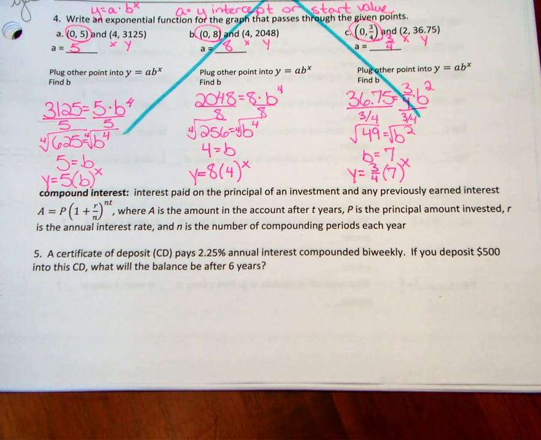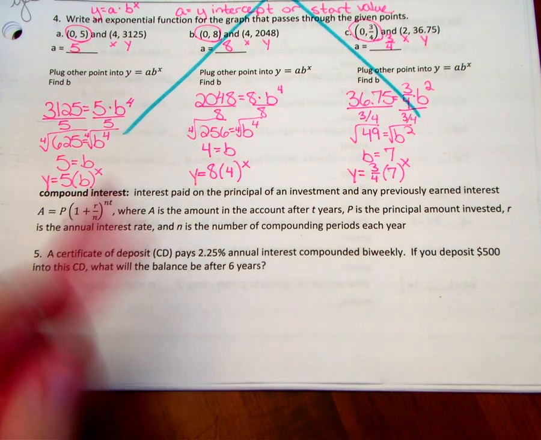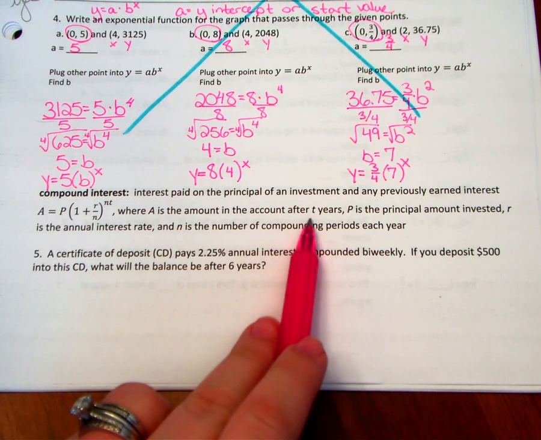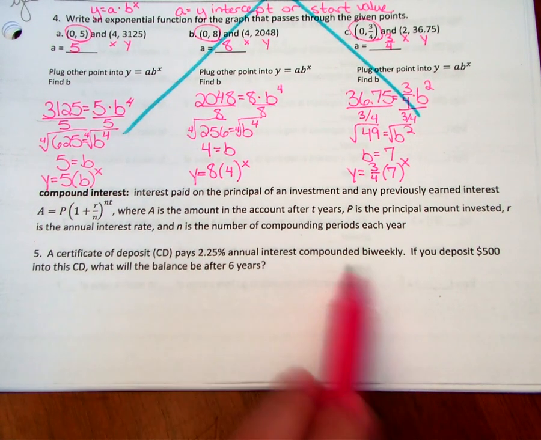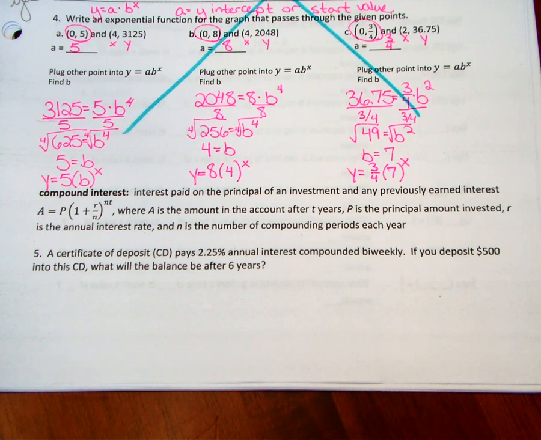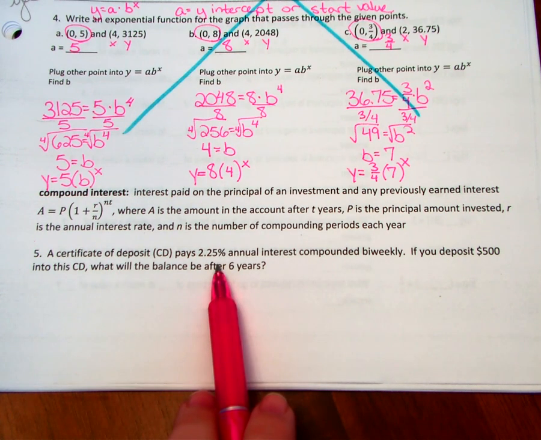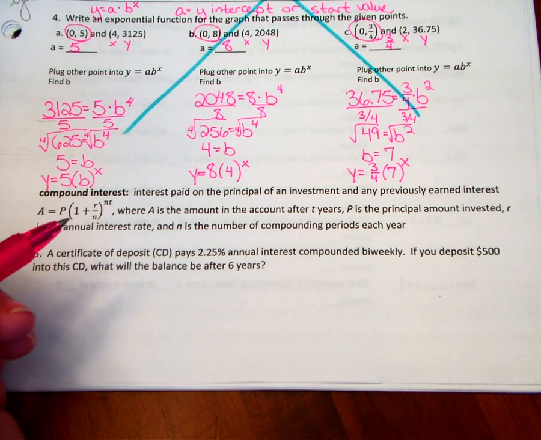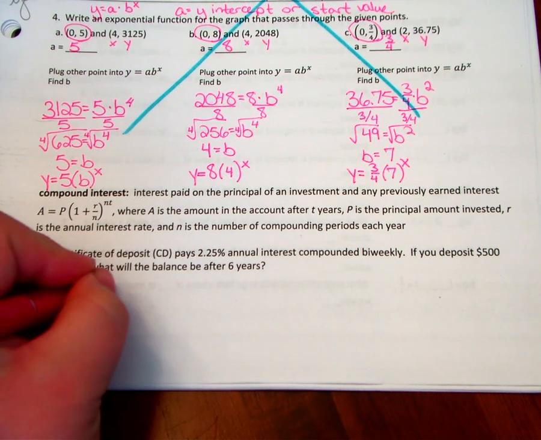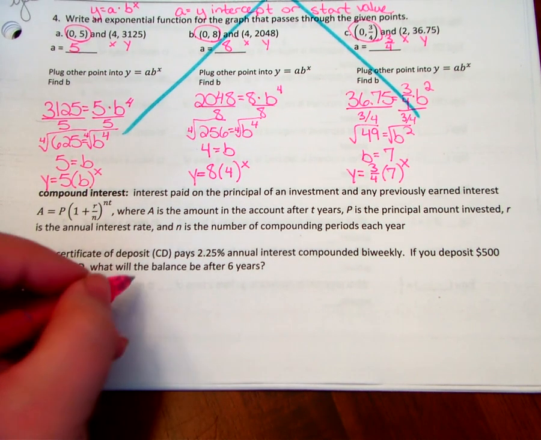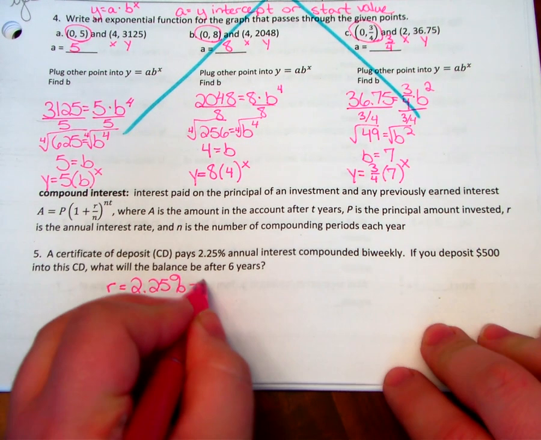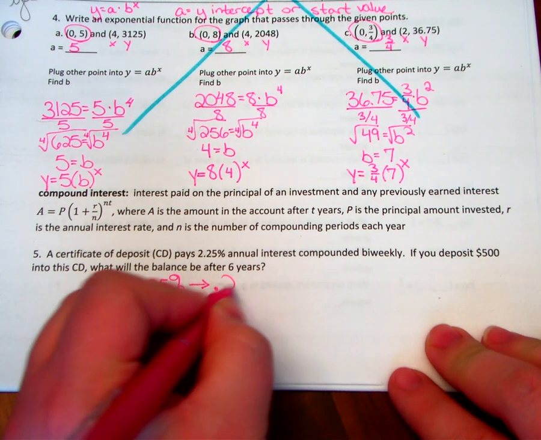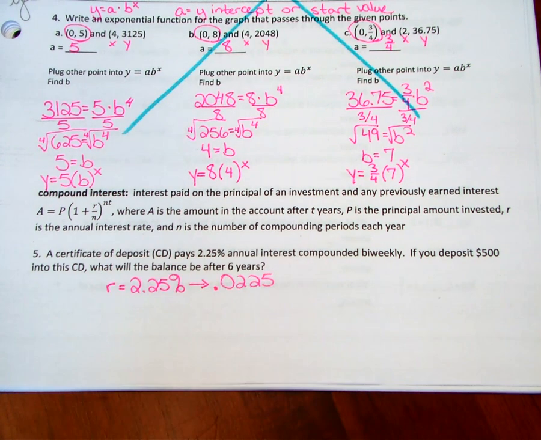Finally, we have our compound interest problem. It gives us an equation here where A is the amount in the account after T years, P is the principal amount, R is the annual interest rate, and N is the number of compounding periods each year. So then the information given, they give us 2.25%. That would be our rate. And remember, whenever you have a percent, you need to change it into a decimal. So that changes to 0.0225. We cannot put a percent into our equation.